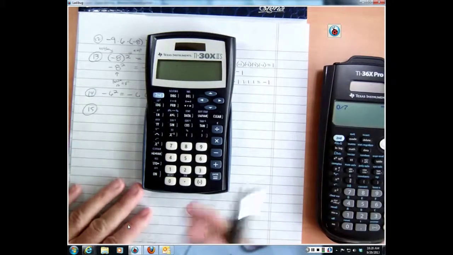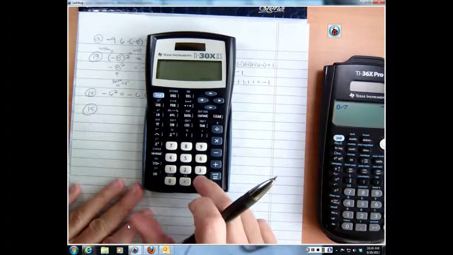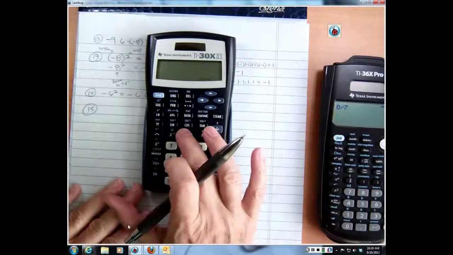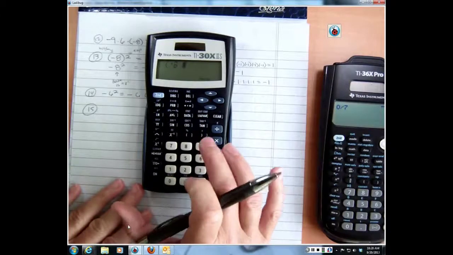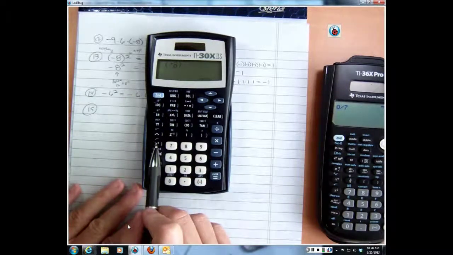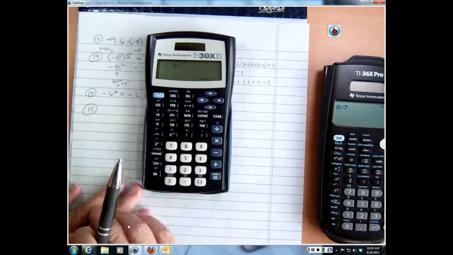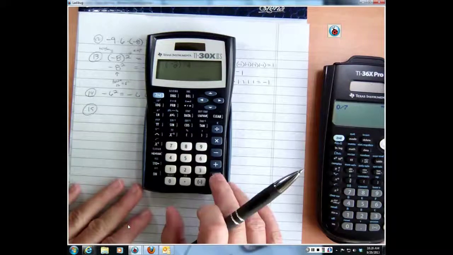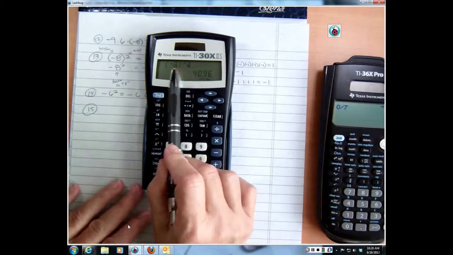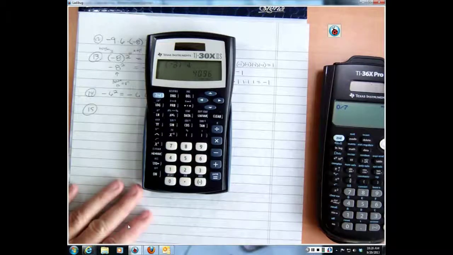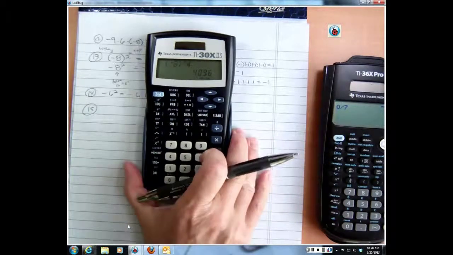But anyway, if you're doing negative 8 to the second power, parentheses, negative 8 in parentheses, you can do the x squared. But let's say it was negative 8 to the fourth power. If you wanted to put a different power in there, you use this little caret button, takes you up, and then you can say to the fourth power, and it'll do the fourth power for you. Fourth power, that's an even number, and no surprise then that we got a positive answer.